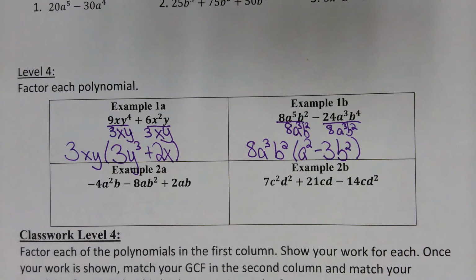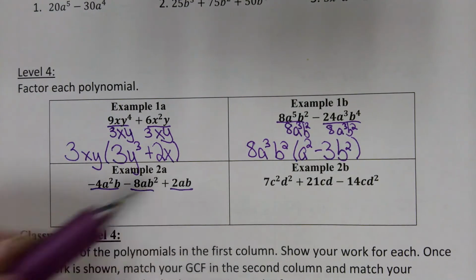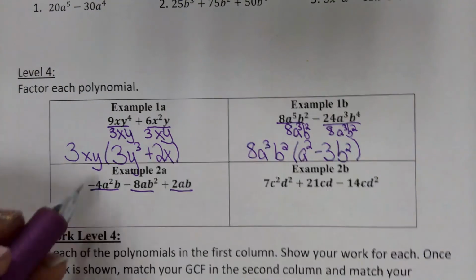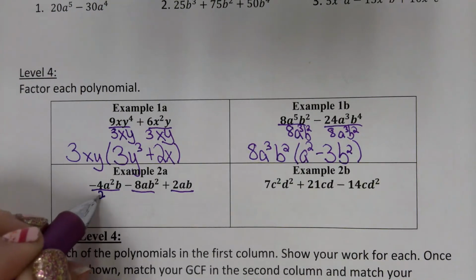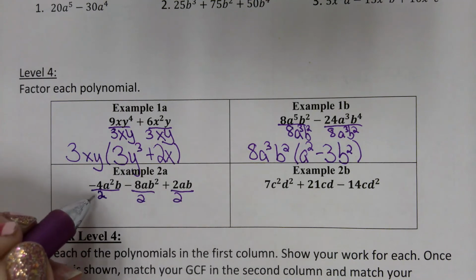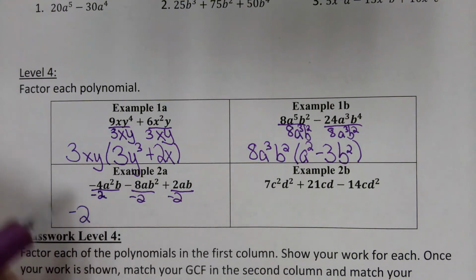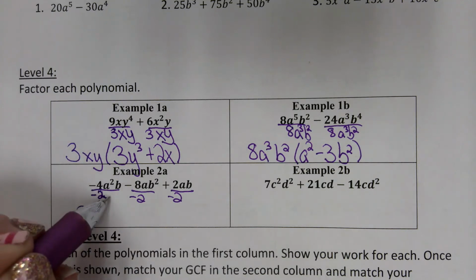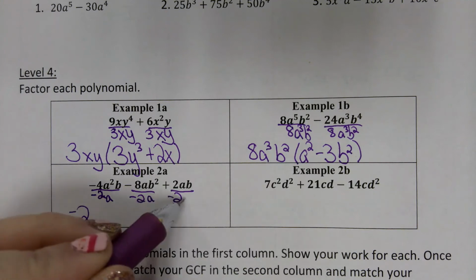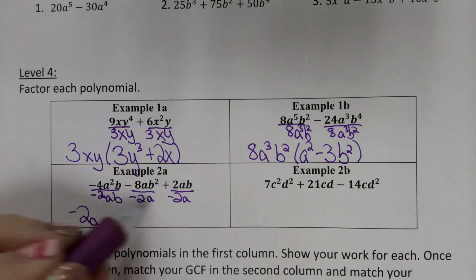Example 2a, I have 3 terms now. What's the largest number that can come out of 4, 8, and 2? I can take a 2 out of everything, and because that front number is negative, I'm taking a negative 2 out. They also all have an a and a b in common. The largest number of a's that I can take out is just 1. And same for the largest number of b's, just 1 b.